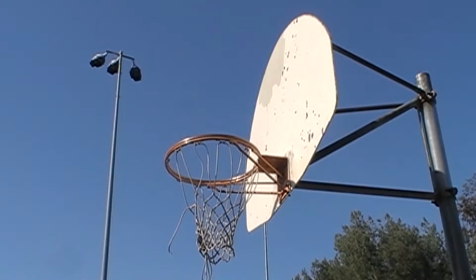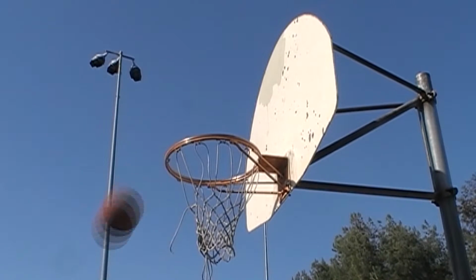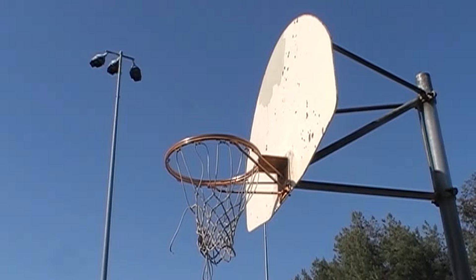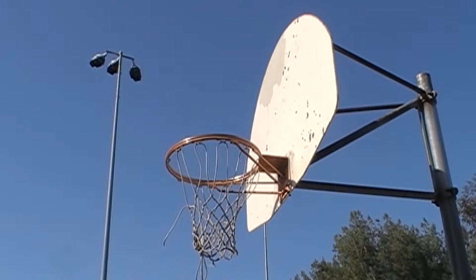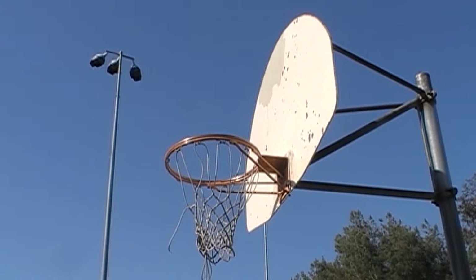Let's take a look at the spin of the ball. The spin on the ball and its significance can be a fairly surprising topic to most people. The spin used on a shot during its time in the air is really irrelevant. The spin really only comes into use when the ball hits either the rim or the backboard.